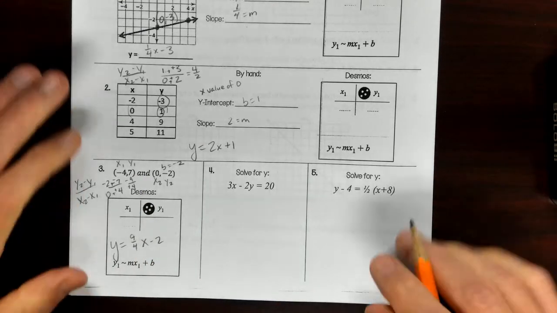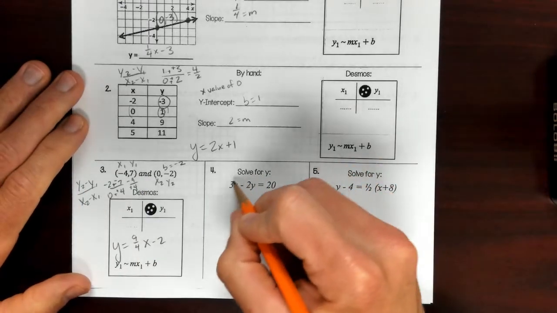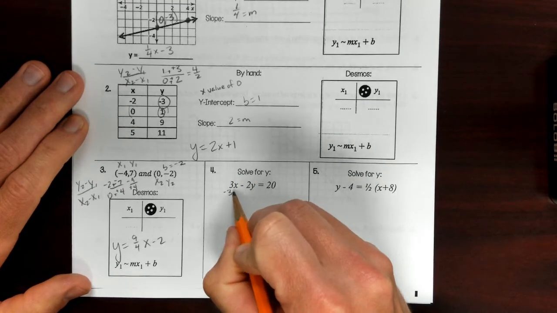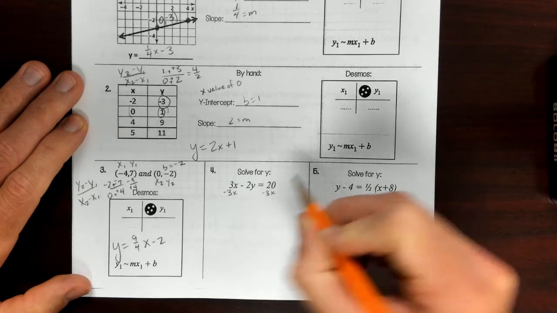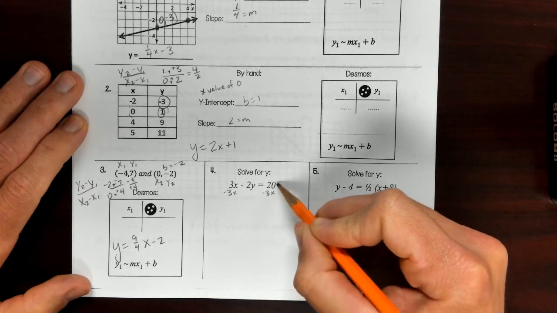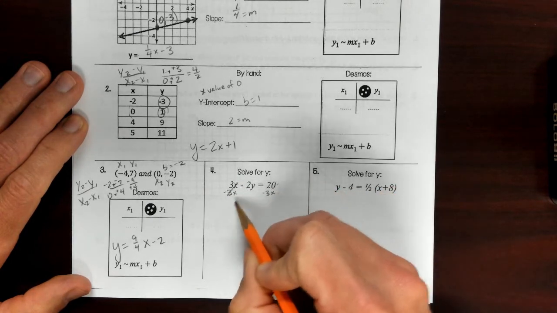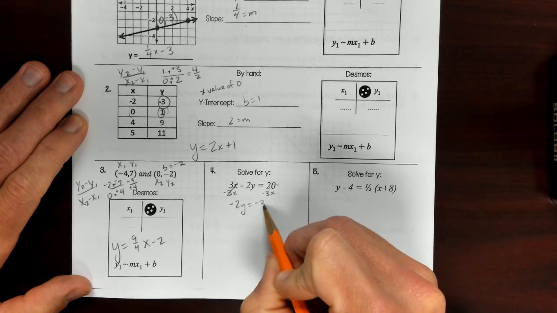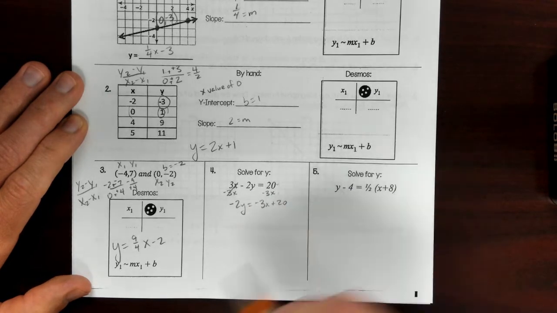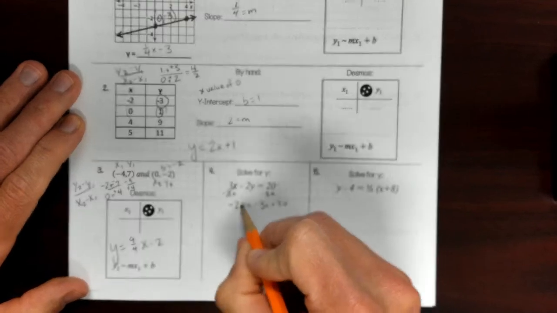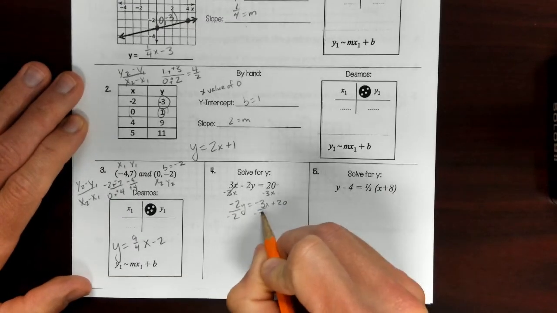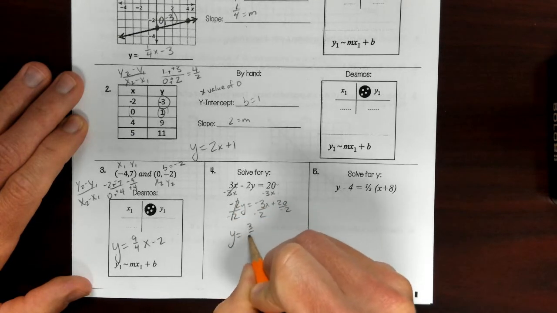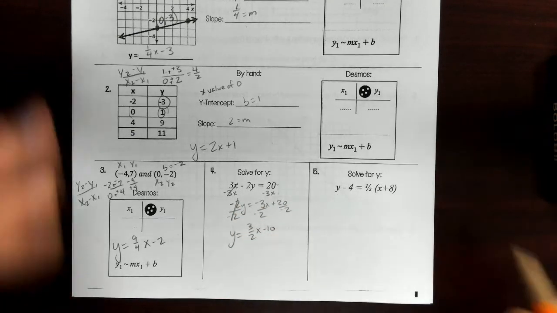Numbers 4 and 5 ask me to solve for y. So I need to move this 3x. The way I move something in math is to do the inverse. So I'm subtracting 3x. These are not like terms, so you cannot combine them. You've got -2y equals -3x plus 20. Last step, you divide by your coefficient, which is -2. Y equals 3/2 x minus 10.